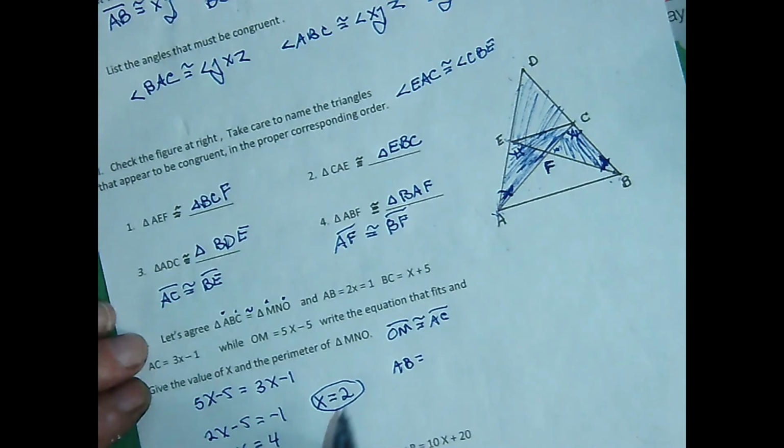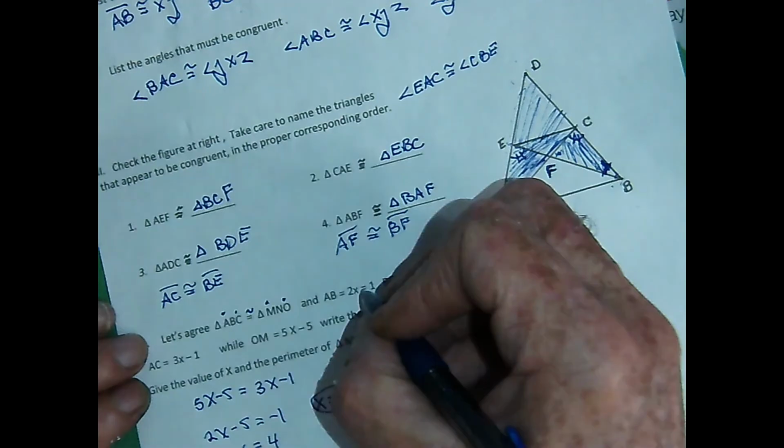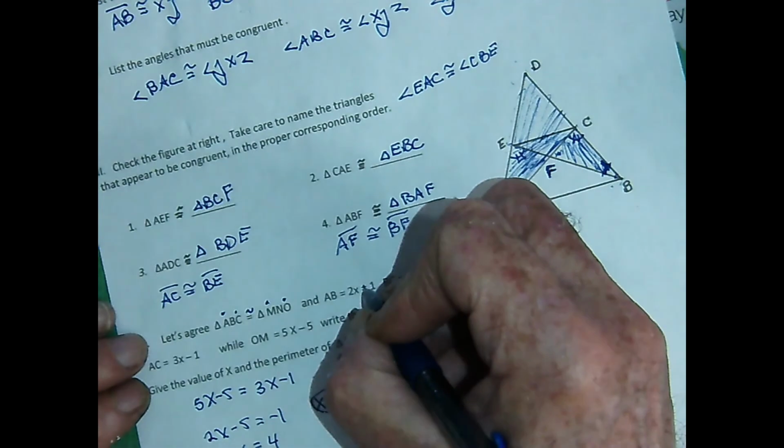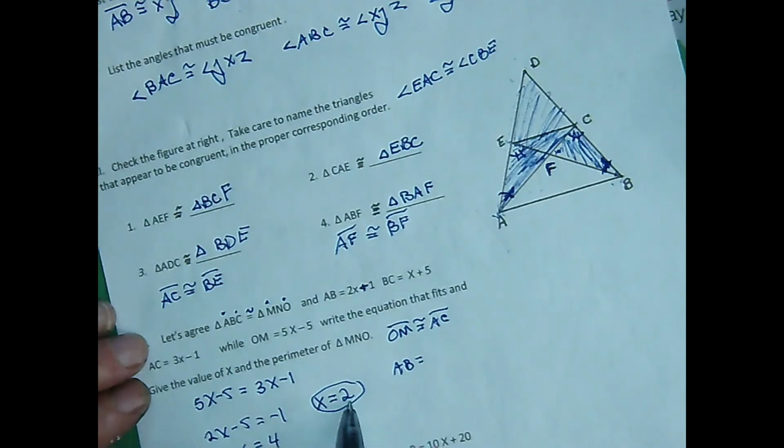Bearing in mind that x is equal to 2, AB would have been, oh my goodness, I hope that we've been interpreting that as 2x plus 1. I meant for it to have been that. If AB is 2x plus 1 and x is equal to 2, then AB would have been 5. Sorry about my typing error there.